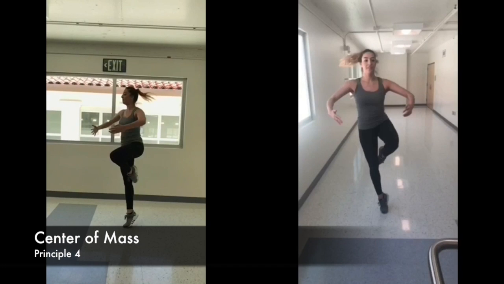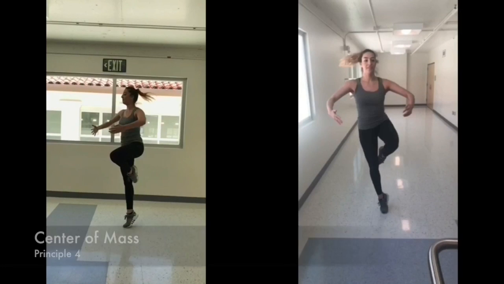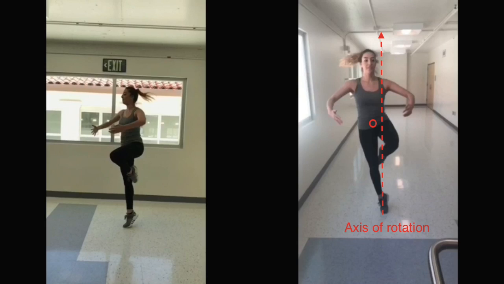An object's center of mass is the point at the center of its weight distribution, where the force of gravity can be considered to act on the body as a whole. In the turn, the center of gravity is constant. It is located in the abdominals. In order to continue the turn, the center of gravity must remain vertical to the turning axis.